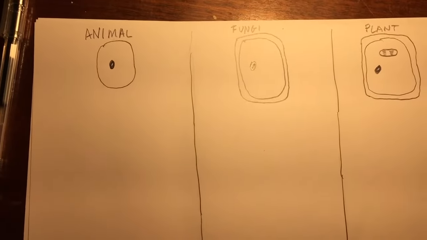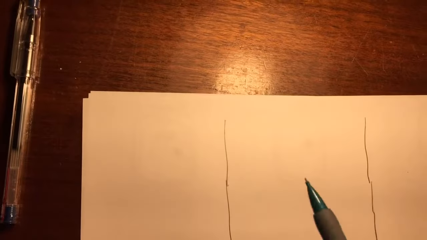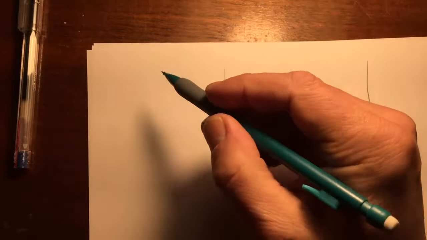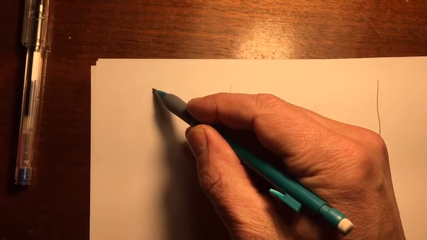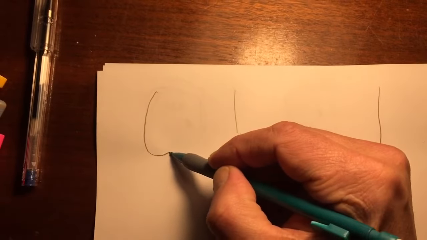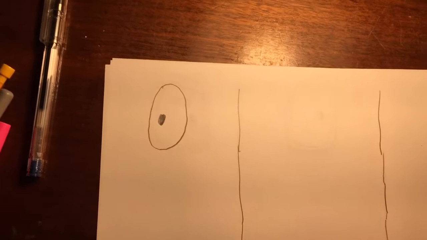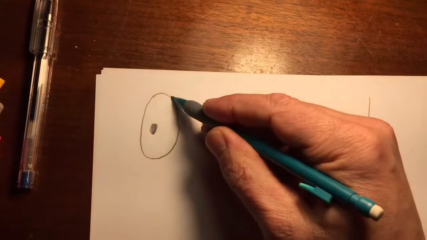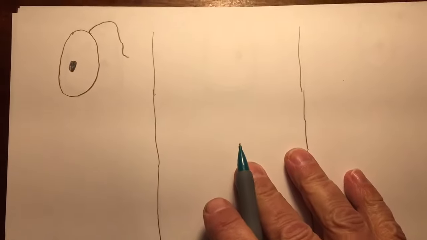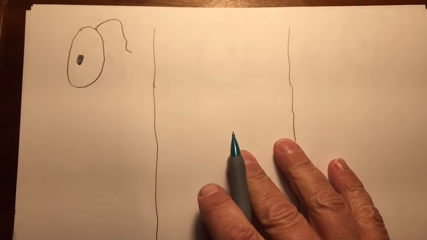Okay? Now we're going to flip this over to the back. We're going to deal with our unicellular kingdoms. Okay? So on here, we're going to draw a cell. It's going to have a nucleus in it. And just for fun, let's draw a flagella on it like that. So that reminds us of our euglena that we were going to look at.